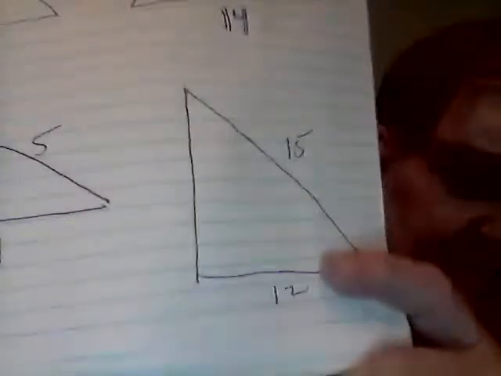Same thing for this one. It's a little more difficult, not as hard to see. A 3, 4, 5 triangle. They call them a 3, 4, 5 triangle. See that? 3, 4, 5 triangle? Well, this one here is going to be a blank, 12, 15 triangle. 3, 4, 5 and 12, 15. What's that going to be? Well, that's going to be a 9, 12, 15.